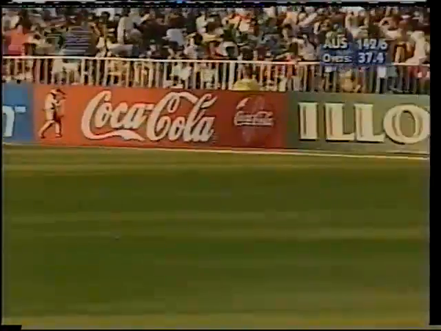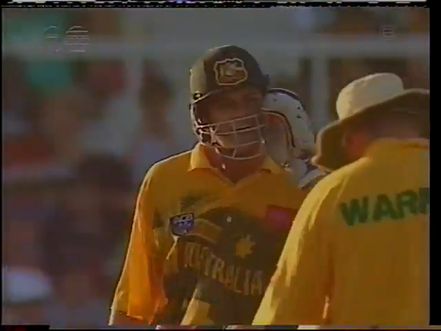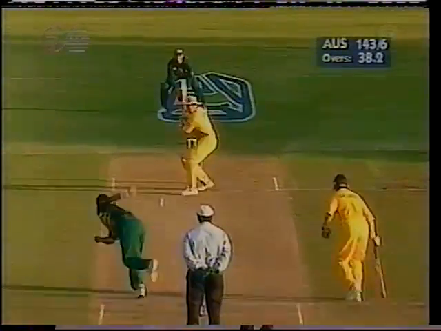And this could be his 50. The young man could bring up his first half century in Australian colours here at Kingsmead, and he does just that. That crowd here and the opposition team, they know that he's a young man. He came over as a wicket-keeper to replace the suspended Ian Healy, and he's now showing his wares as a quality batsman.